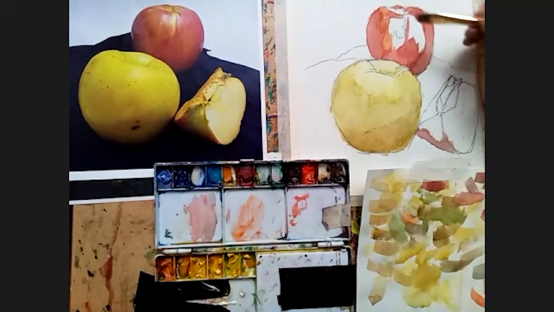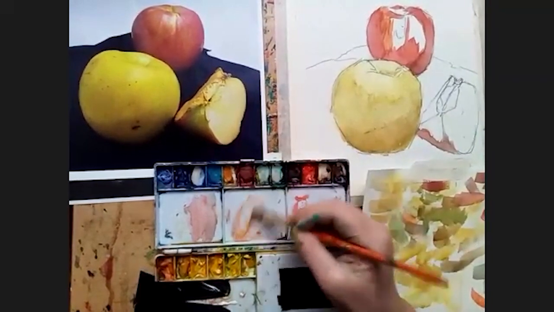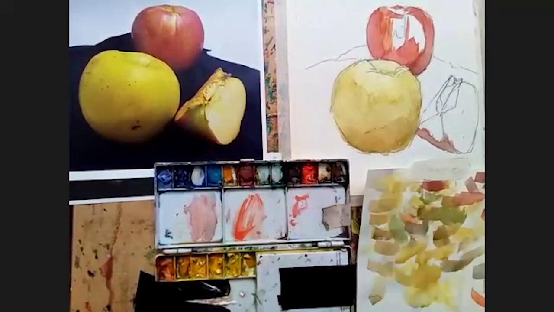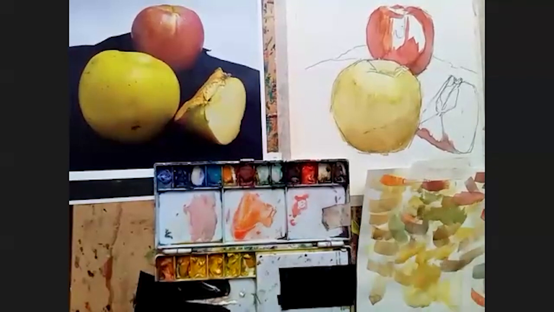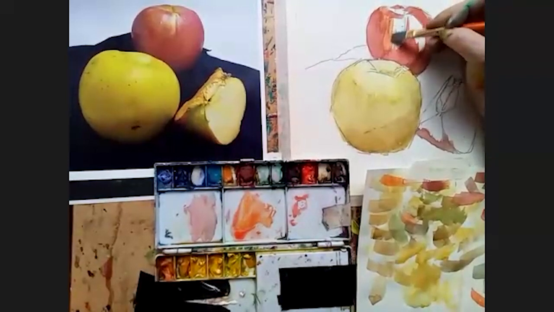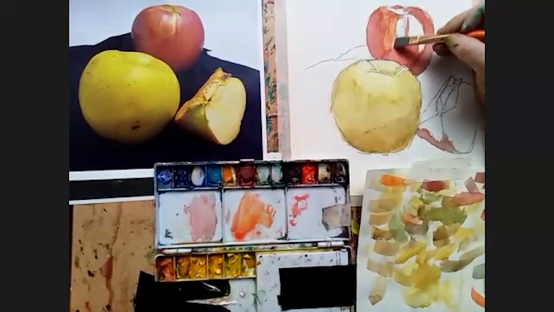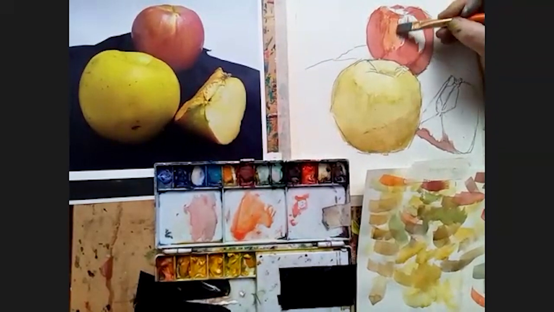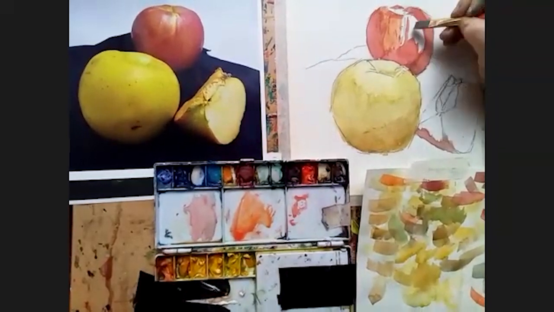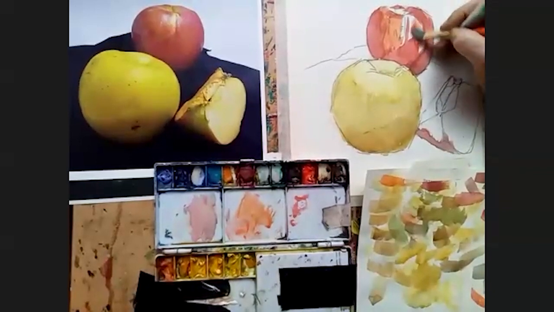For the lighter parts of the apple, I'm going to suggest you mix yellow ochre or gamboge and scarlet or cadmium red. Make sure there's a lot of yellow in there. So you can see I am definitely going around the area that's yellow. I'm going to add that in later. But you can see these areas, I'm going to maybe go darker with everything.